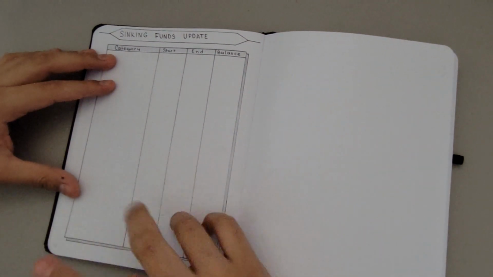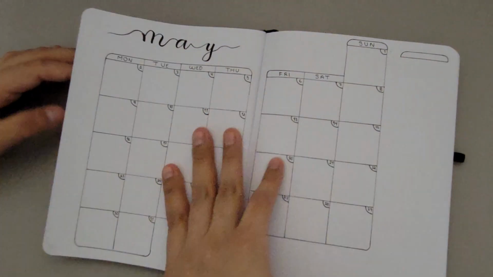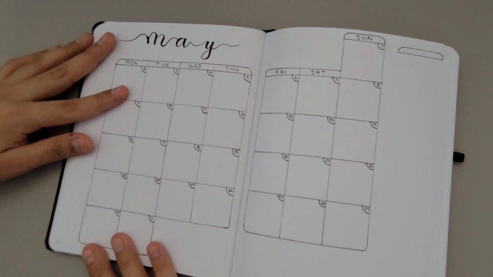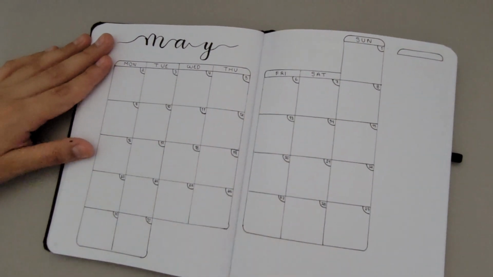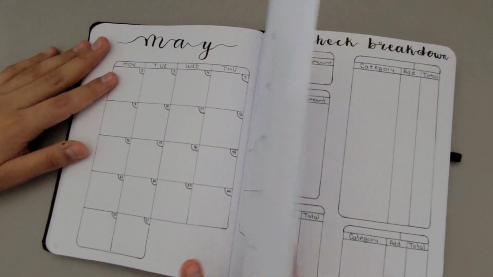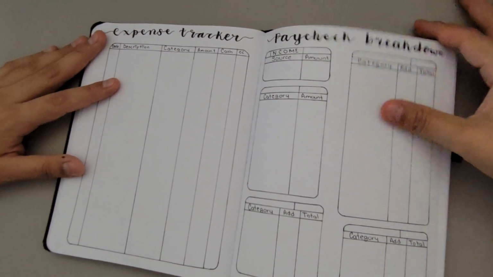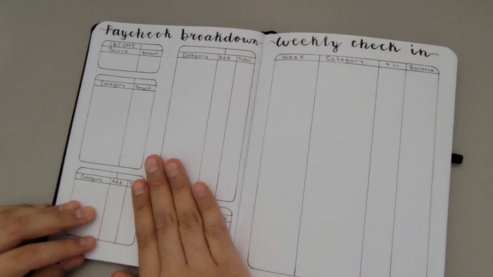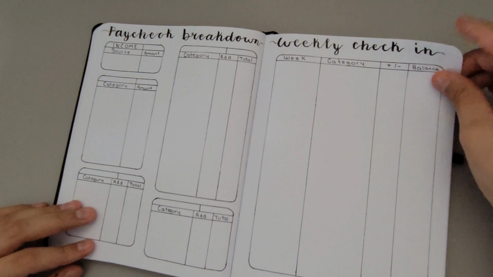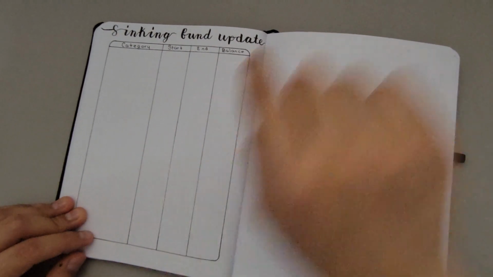And here we have a sinking funds update, and that's the last thing we have on here. And more blank pages. And then we move on to May. I really like the calendar. I like the rounded corners on the calendar. And that's that. An expense tracker, a paycheck breakdown, another paycheck breakdown, the weekly check-in, and lastly we have the sinking funds update.